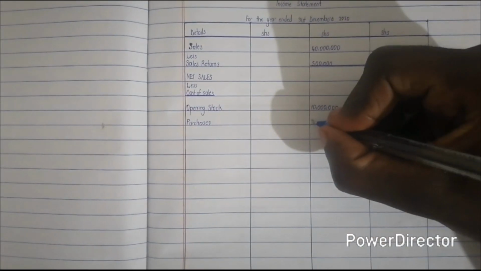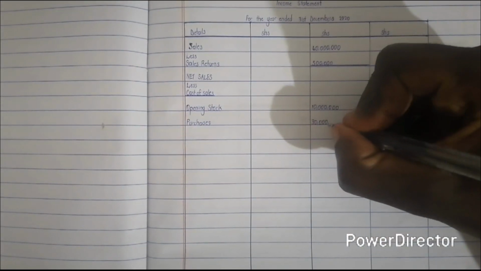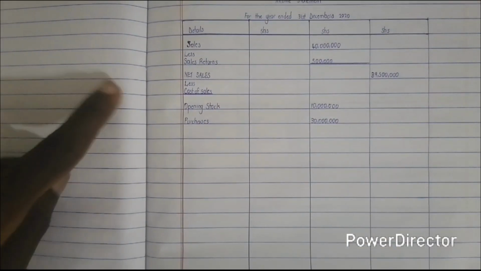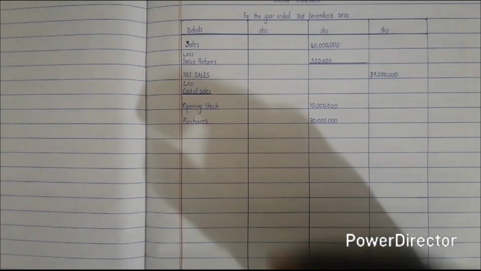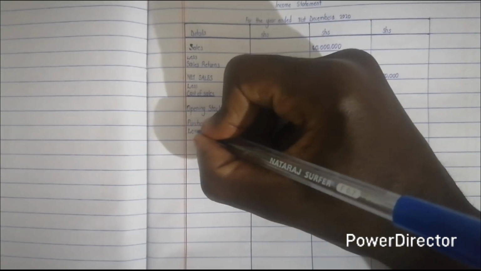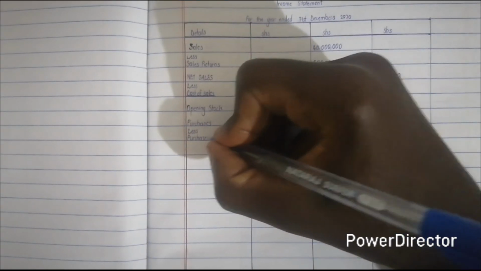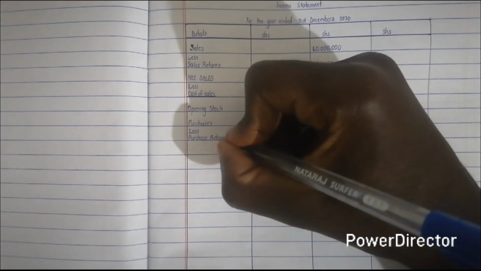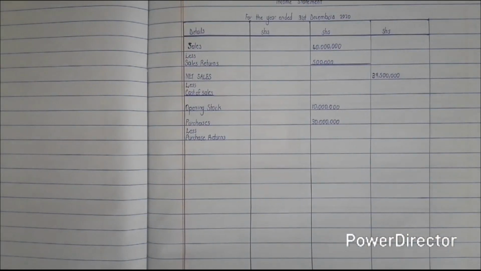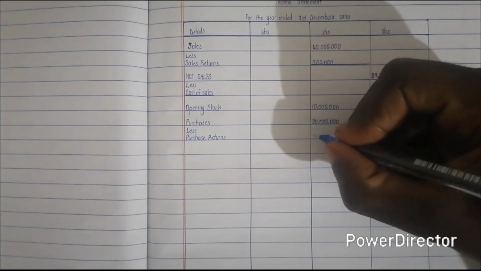So purchases is valued at 30M less purchase returns. When you buy something and take it back, that is purchase returns. So this is valued at 620,000.